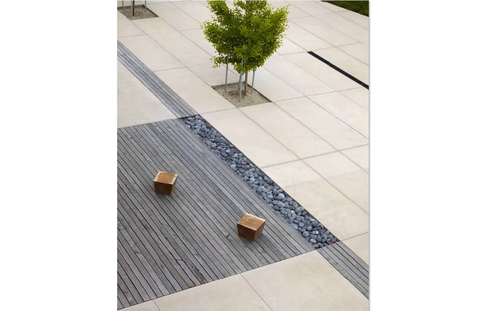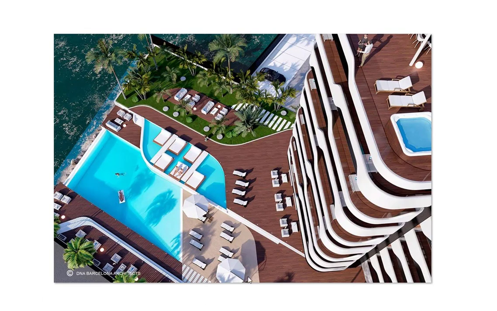Another quick example of building geometry that feeds back into the site landscape. This is DNA Architecture of Barcelona. The building geometry is in the same language as the way the landscape down on the ground level is treated.